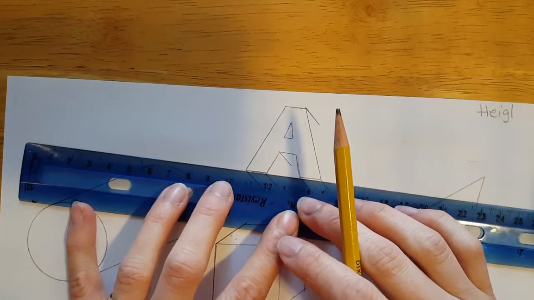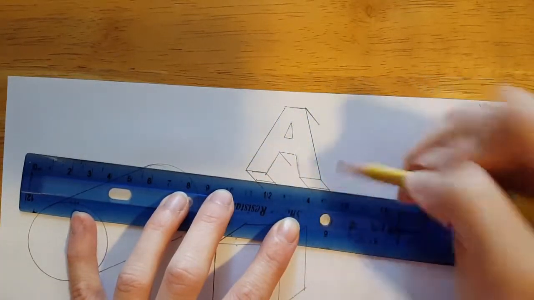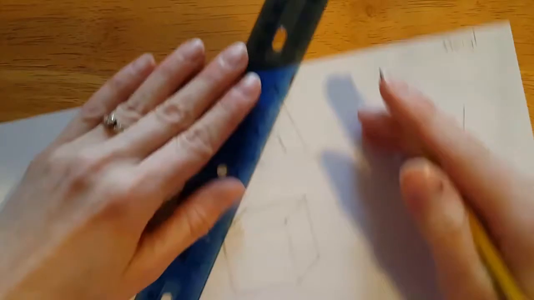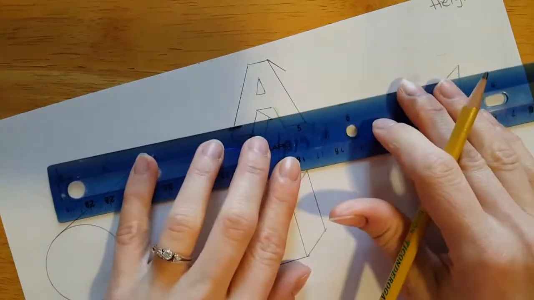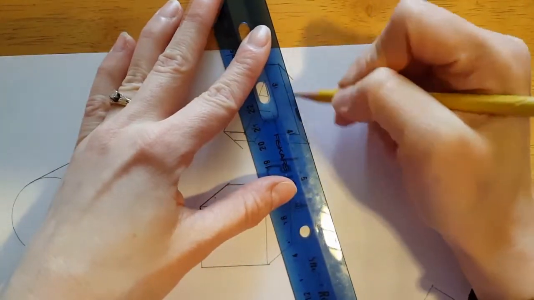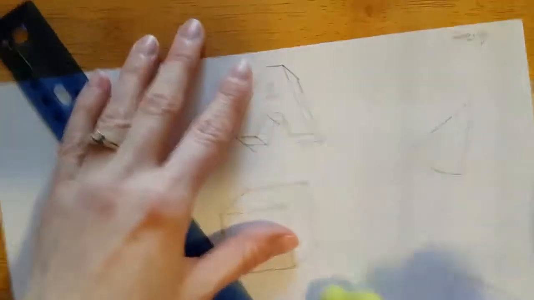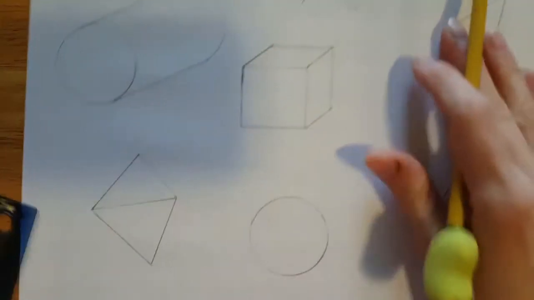So line up your ruler, scooch it down. I'm going to get both of these done at the same time. Line up my ruler again, scooch it over. And like we did before, anything extra, you erase.